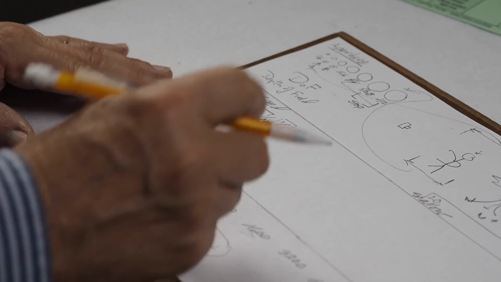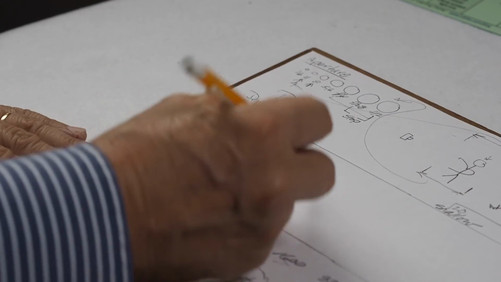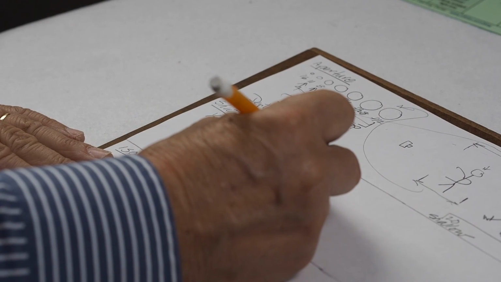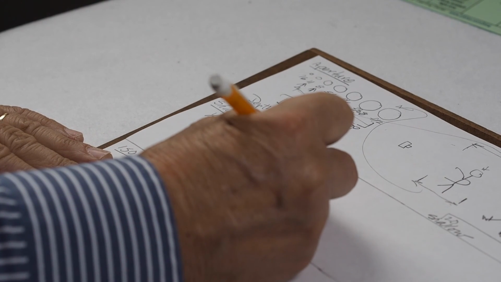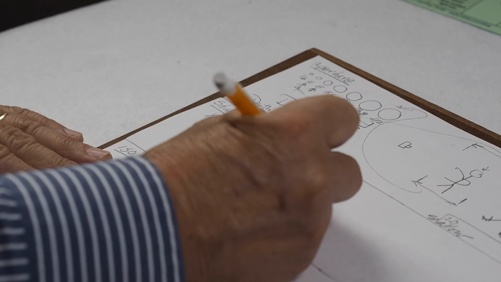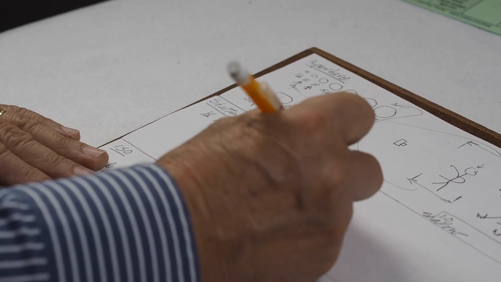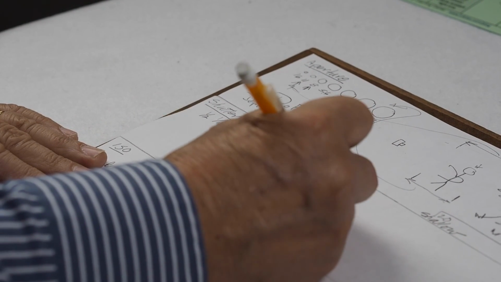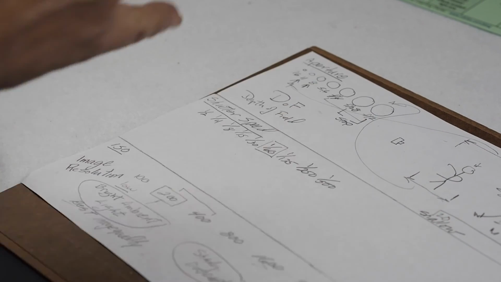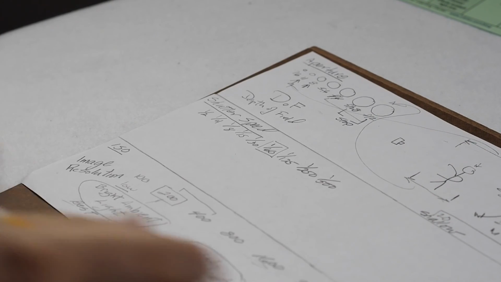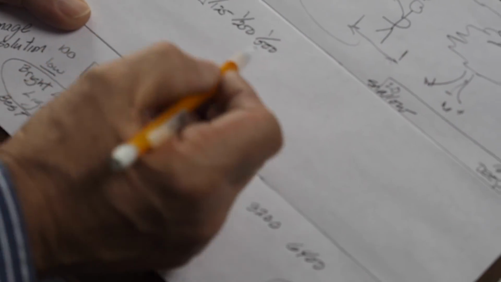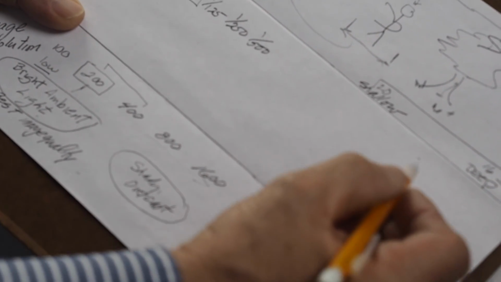Again, not a perfect math calculation. And 1/250, which is 2 times 125, and 1/500, and so on. And most cameras will go as high as 1/4000th of a second.